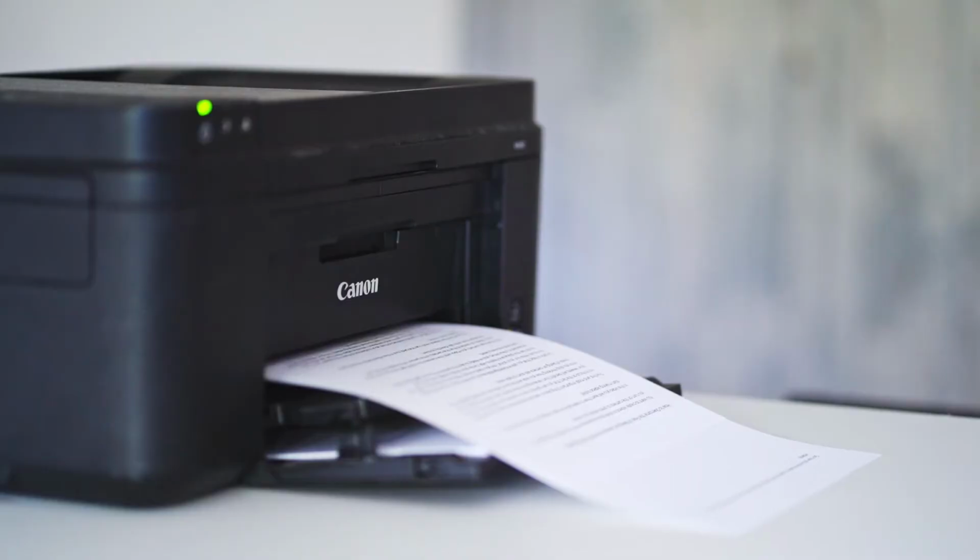So, subscribe. Once your script is ready, you can print it. The reason I like to print my script is because it's something that I can have with me while I'm filming and then again later in the editing process.